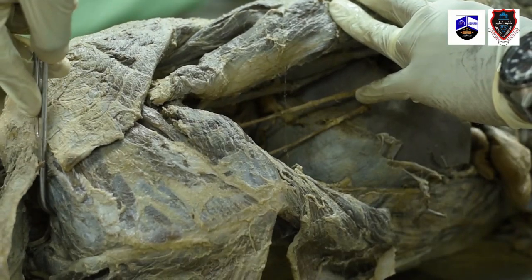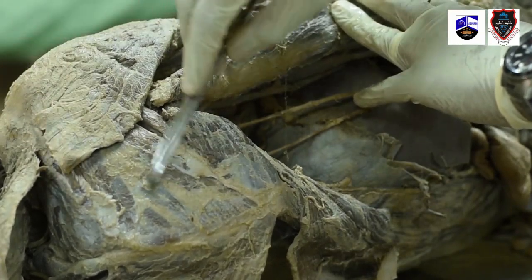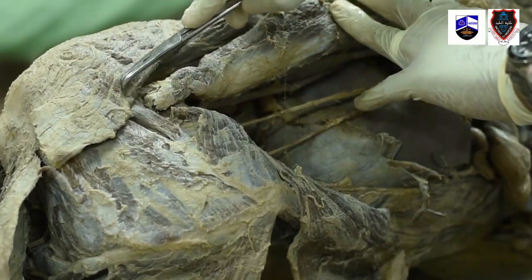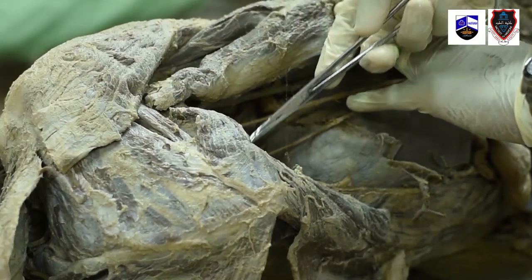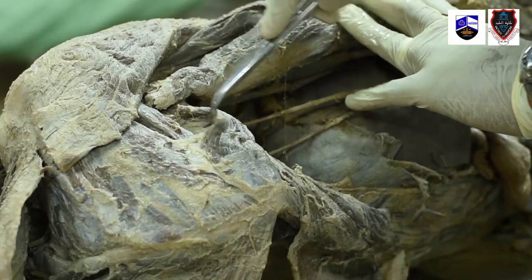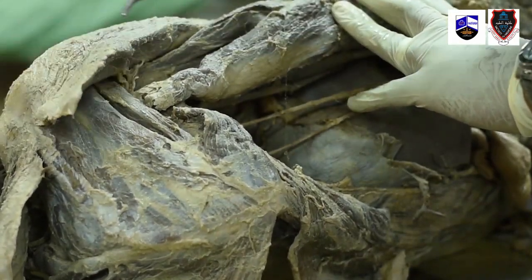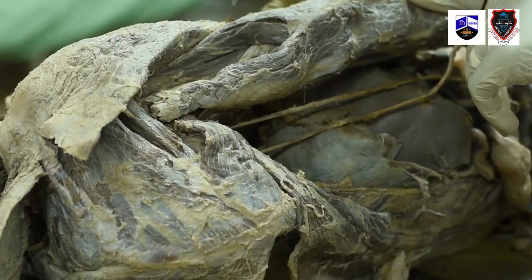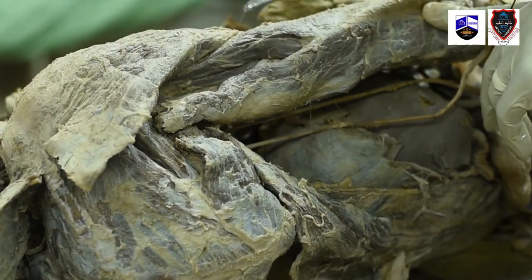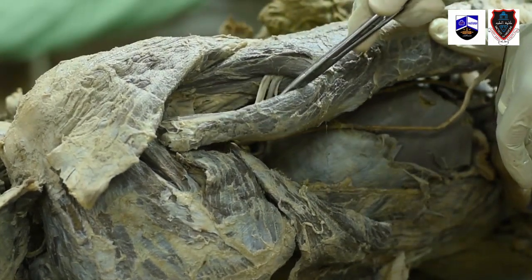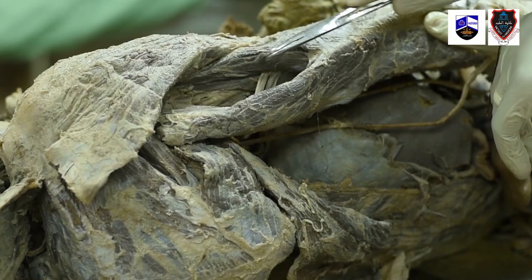The above muscle here is supraspinatus, and this is infraspinatus, and this muscle here is teres minor, and this is teres major, and this is the posterior fibers of deltoid muscle. And we can see here the two heads. Usually we see two heads of triceps muscle. First, the long head, and the lateral head.